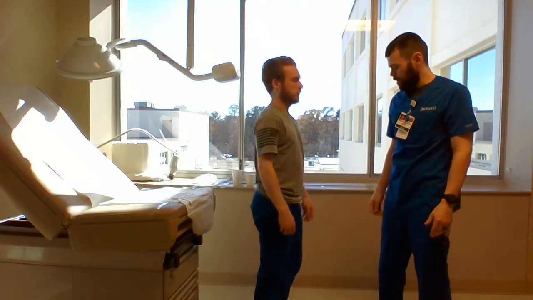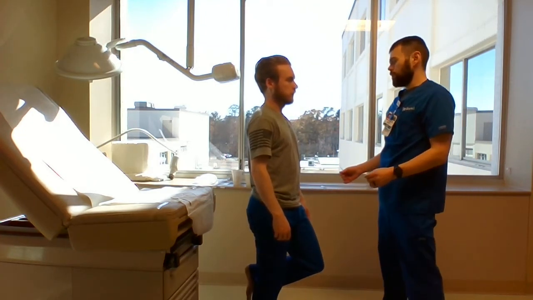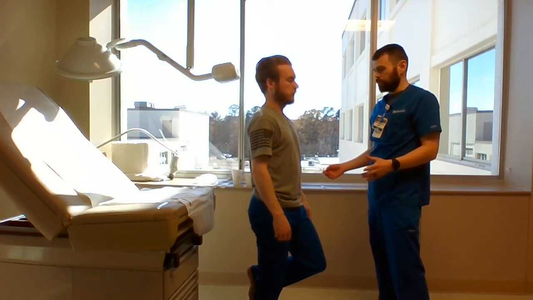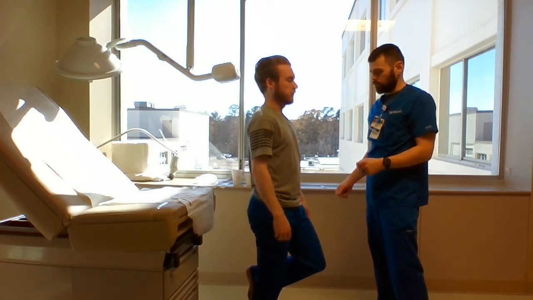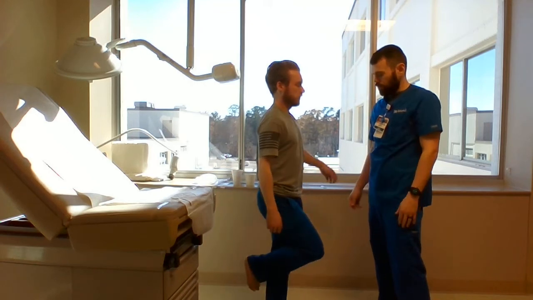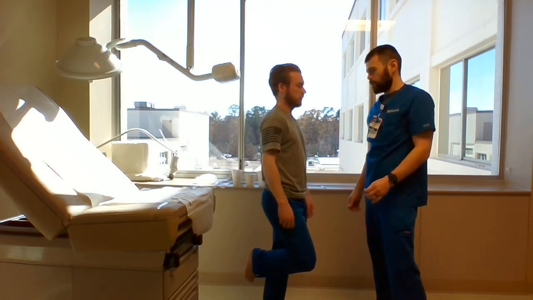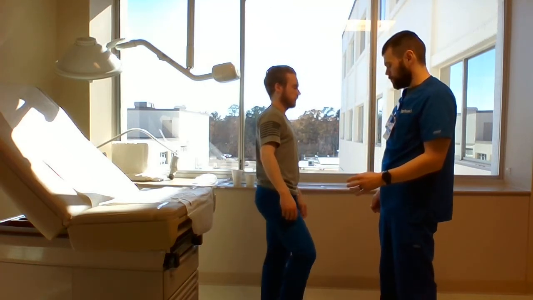Stand on one foot for me. Patient should be able to exhibit standing on one foot and maintain balance for at least 5 seconds. All right, switch, other foot. Some swing is normal. All right, push foot down.